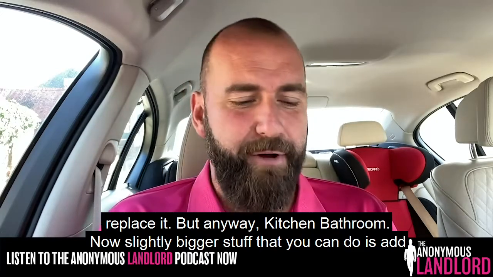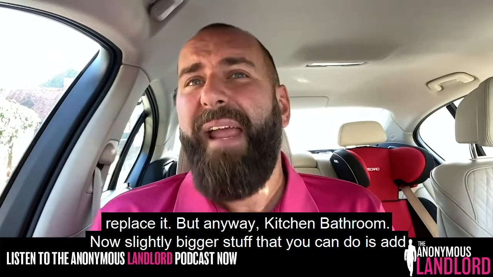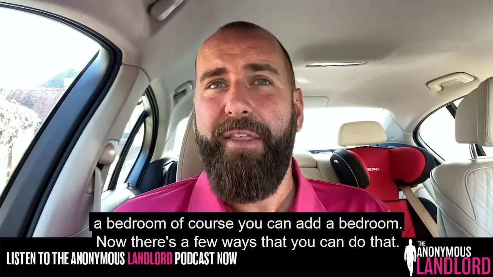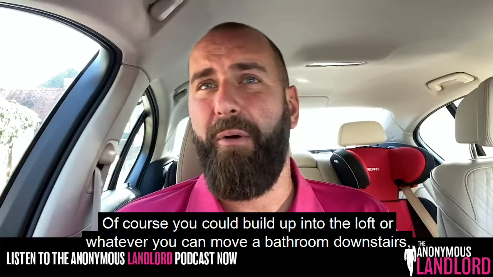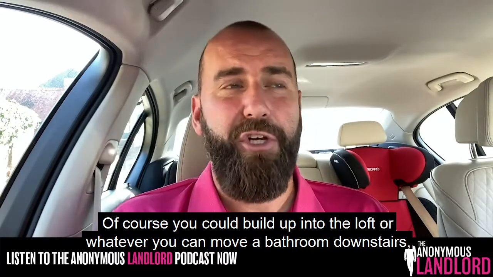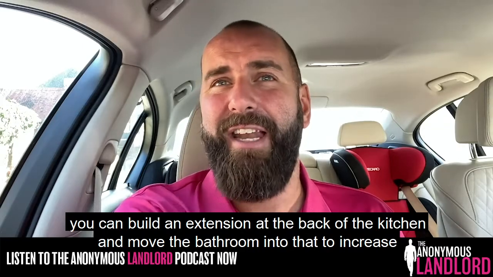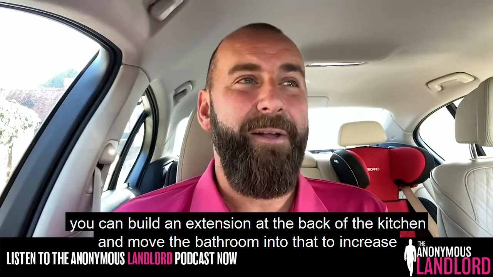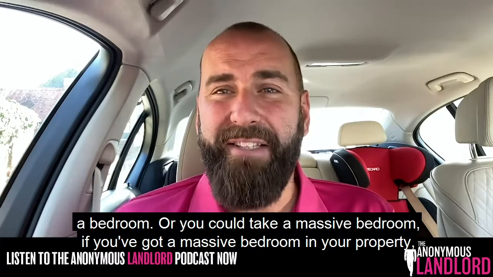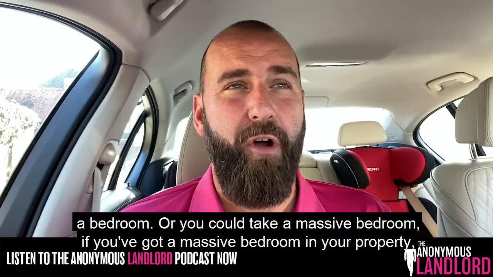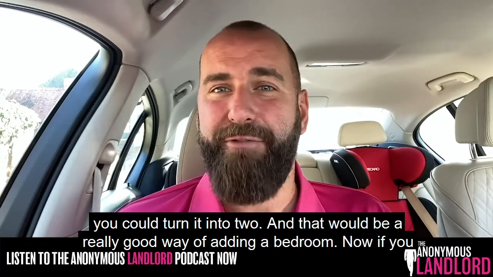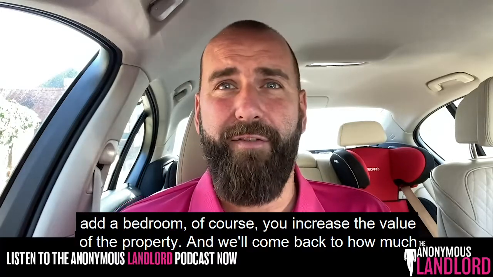But anyway, kitchen, bathroom. Now, slightly bigger stuff that you can do is add a bedroom. Of course you can add a bedroom. Now, there's a few ways that you can do that. Of course, you could build up into the loft or whatever. You can move a bathroom downstairs. You can build an extension at the back of the kitchen and move the bathroom into that to increase a bedroom. Or you could take a massive bedroom. If you've got a massive bedroom in your property, you could turn it into two. And that would be a really good way of adding a bedroom. Now, if you add a bedroom, of course, you increase the value of the property.